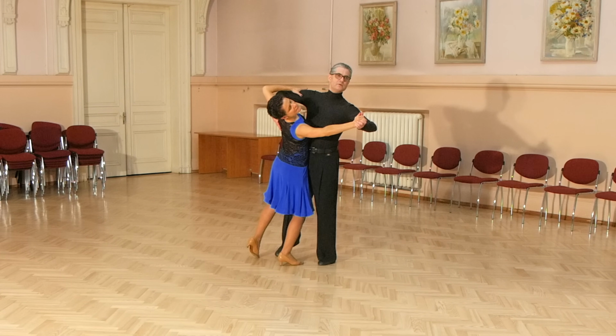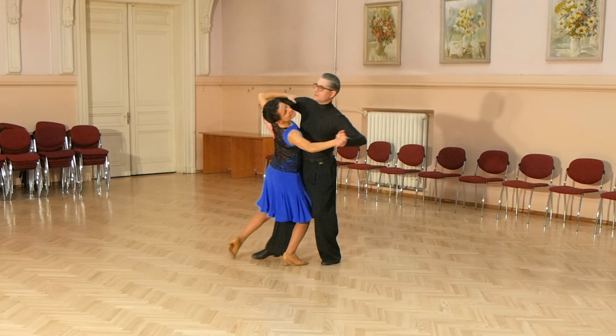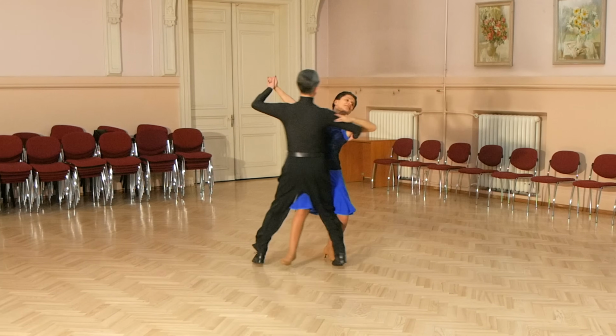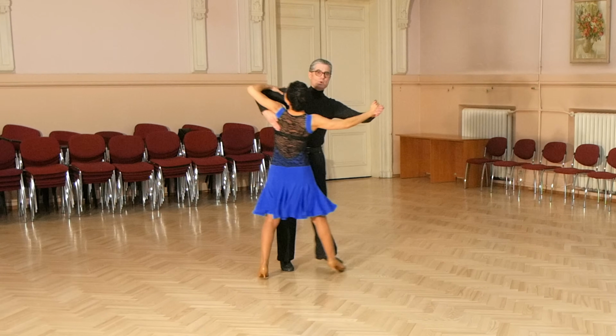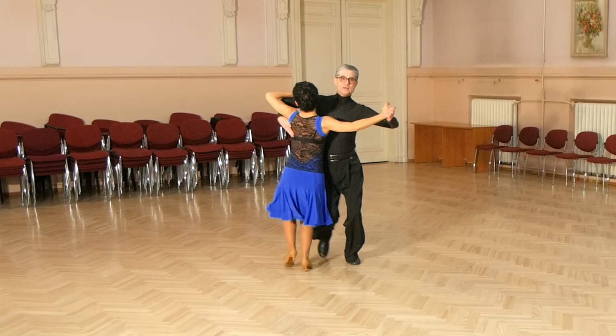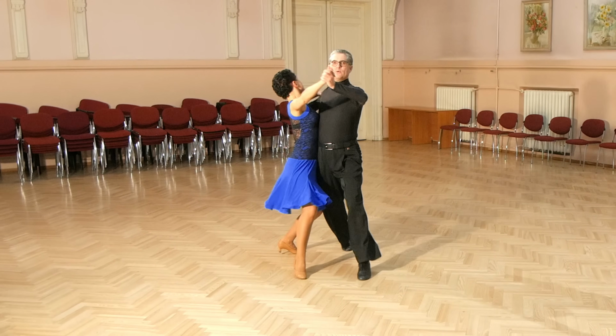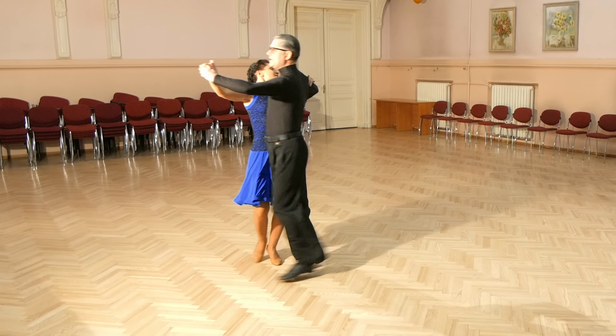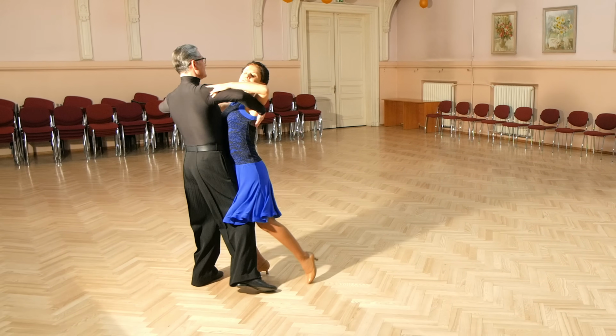Man steps. Man starts with right foot, forward and pivot, back, to side, brush, diagonally forward, forward, forward in promenade, to side and pivot.